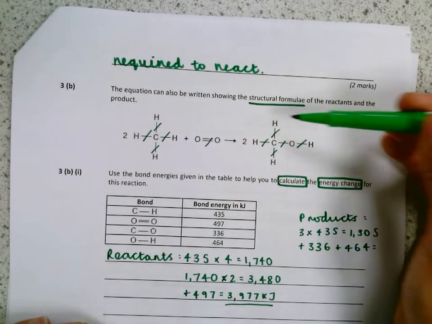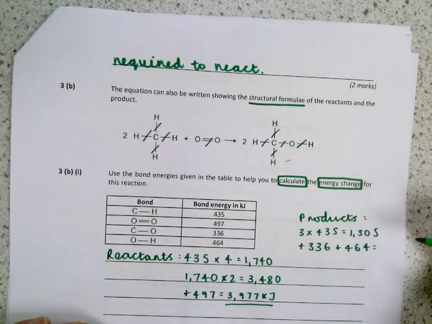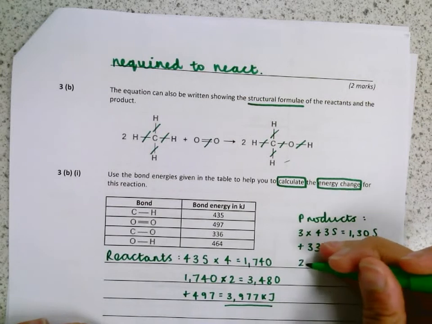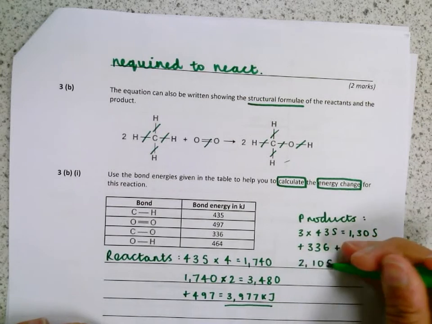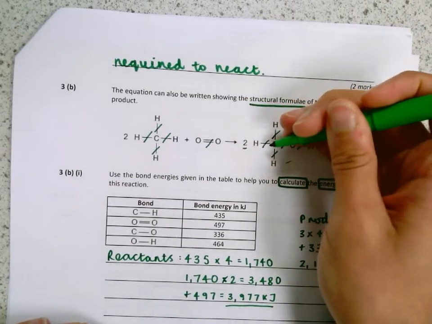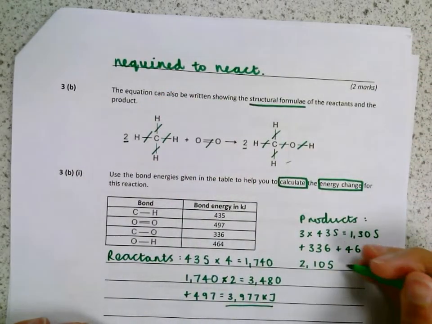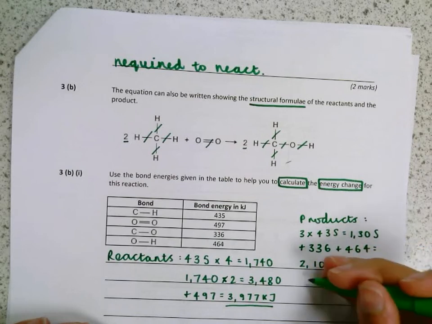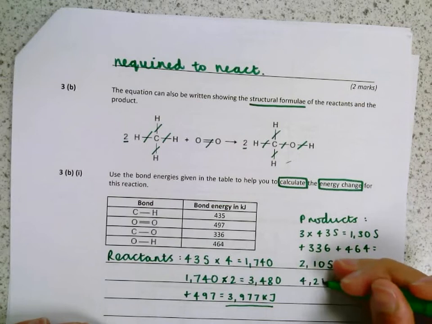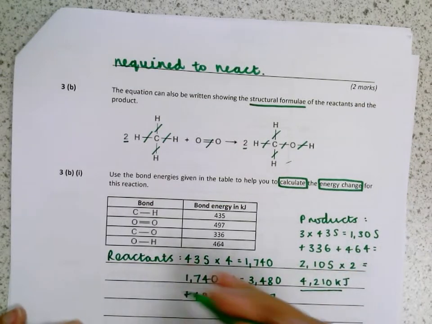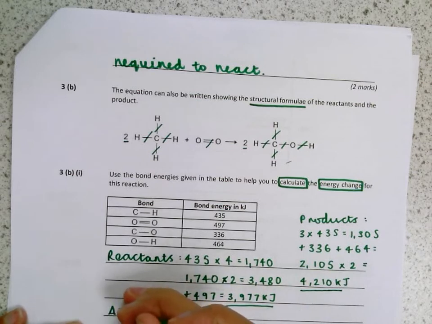So the total bond energy of one of these molecules is, let me plug that in, 2,105. If you can see, there's a multiplier 2 in front of this molecule as there was in front of methane. So now I'm going to multiply this by 2, which gives me 4,210 kilojoules.